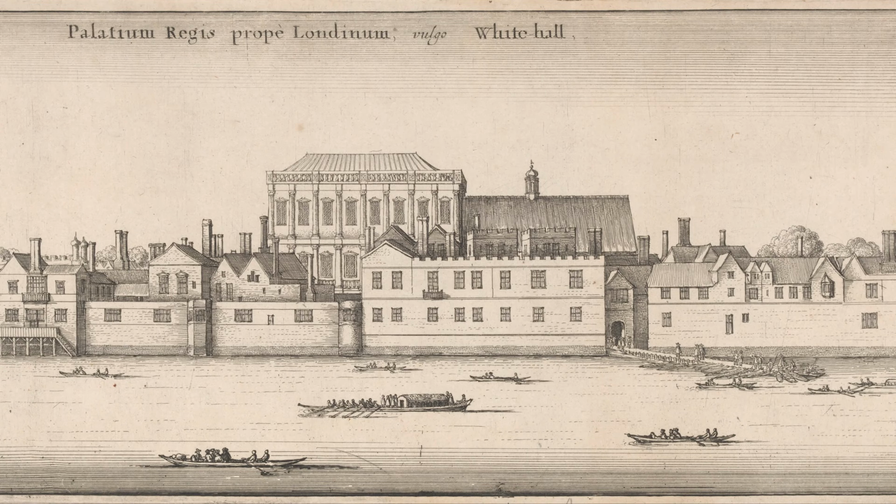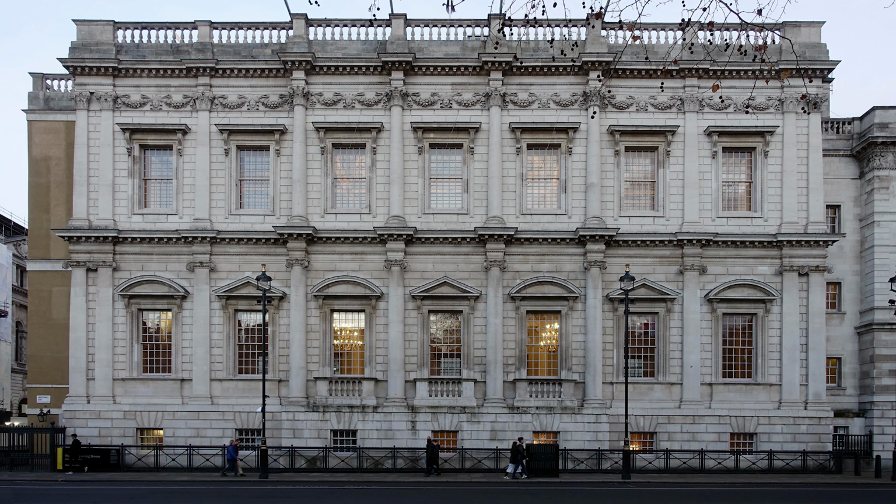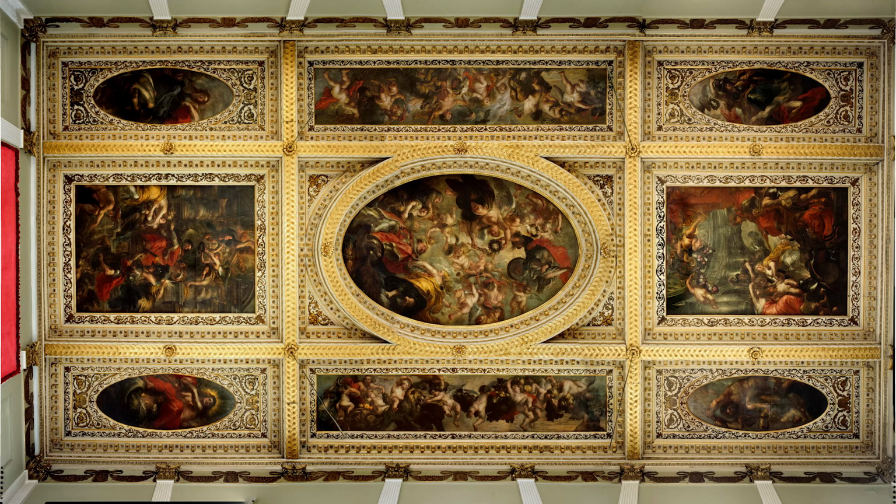The king walked on foot under heavy guard the short distance from St James's to Whitehall, the palace that had been the primary seat of his court, and he was led through to the Banqueting House constructed by Inigo Jones for his father. As he passed through this great space, he must have gazed up at the great ceiling that he had commissioned from Peter Paul Rubens.